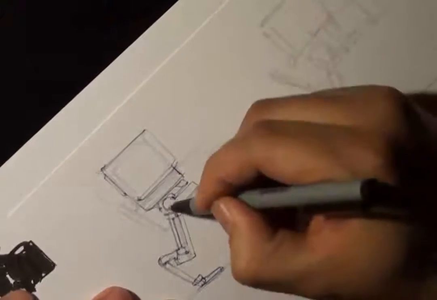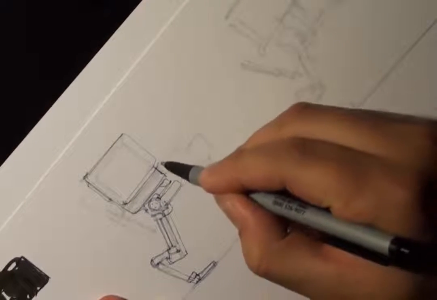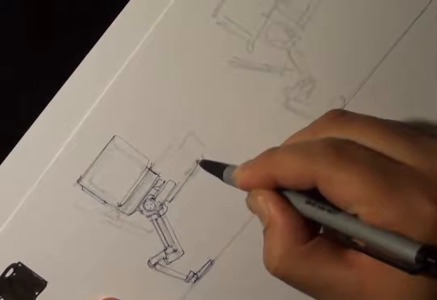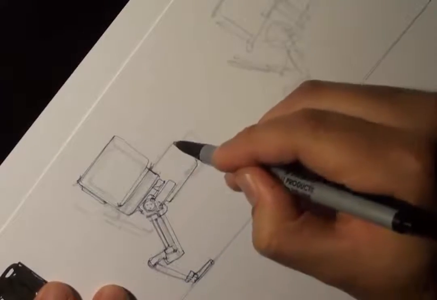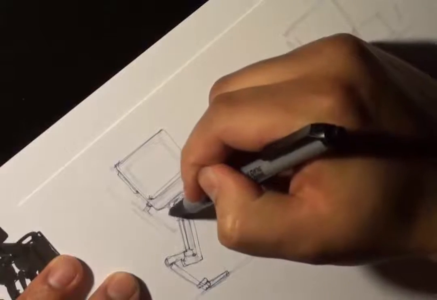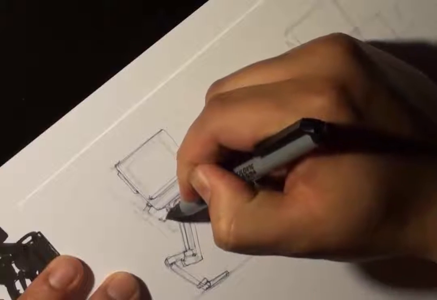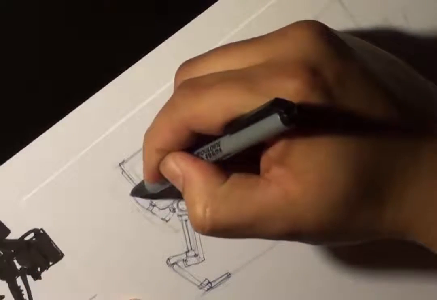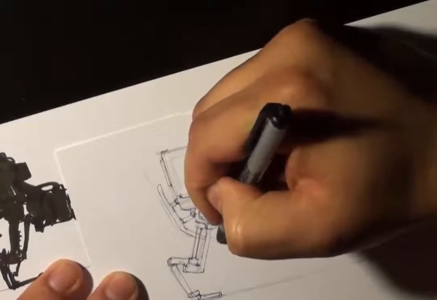Got my large shapes here. Got my other shape down here. Again, I'm going to look at my reference. You can make things up, but then always refer back to your reference when you're stuck. Some kind of blast shield here.